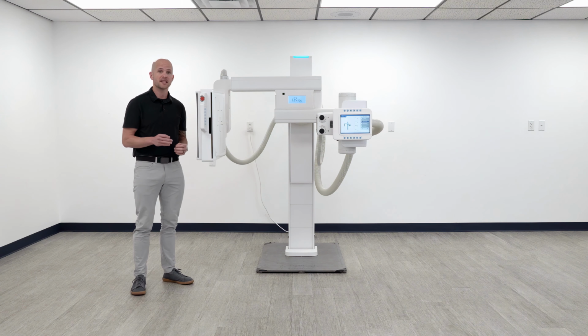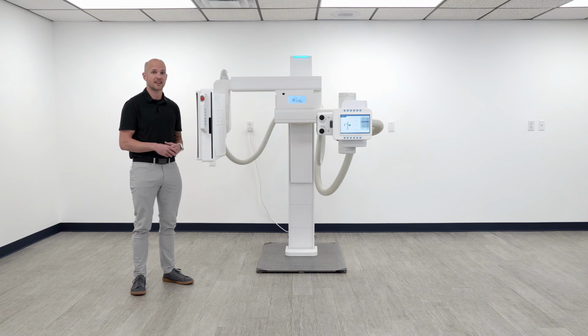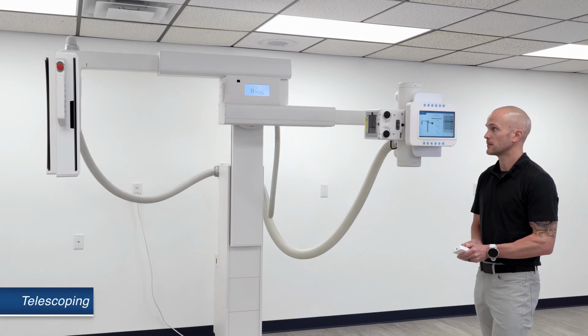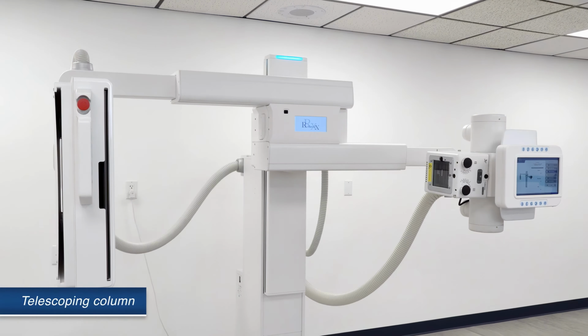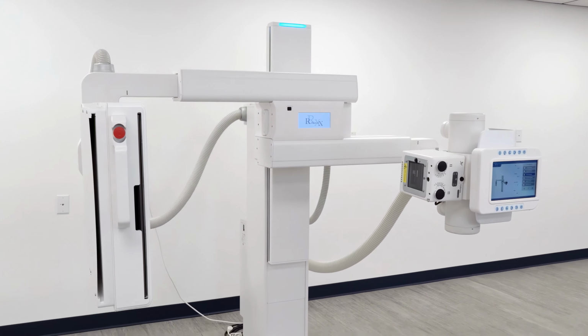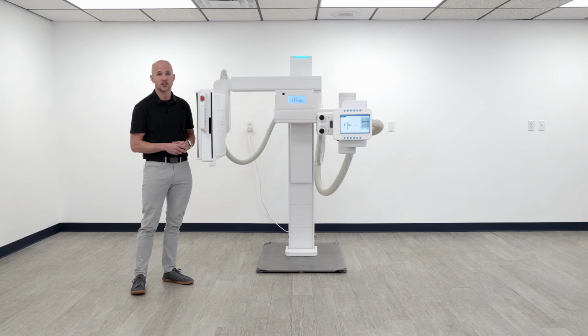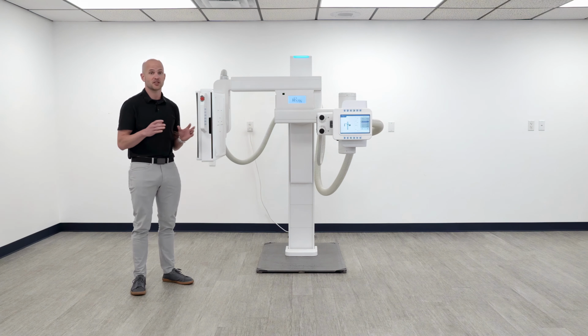Historically, it's been pretty difficult to achieve all this functionality and still fit in an 8-foot ceiling room. However, with our unique telescoping column and independent tube and bucky side movements, you don't have to worry about limitations caused by space considerations during movement like you would with a fixed arm system.